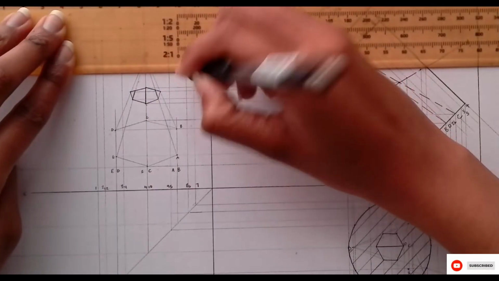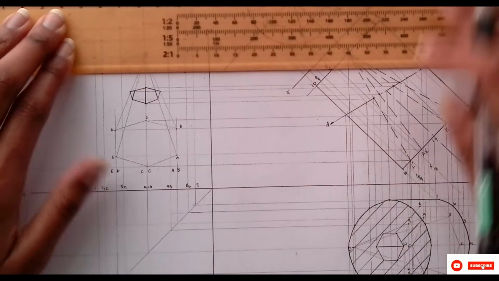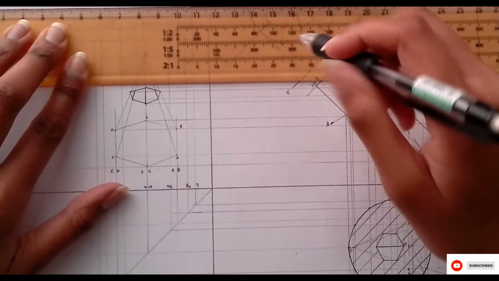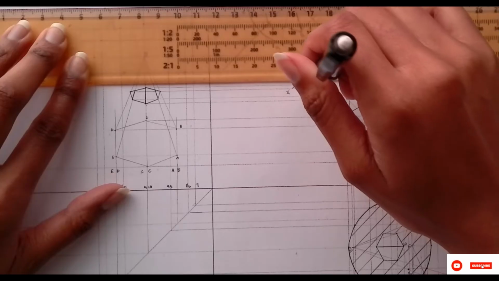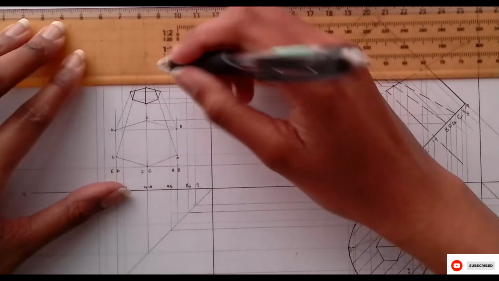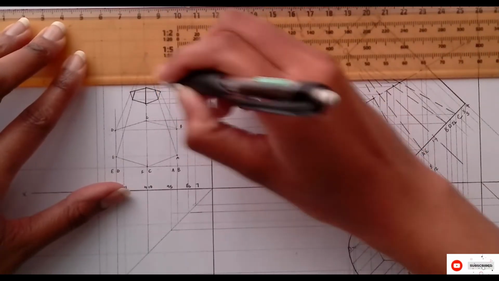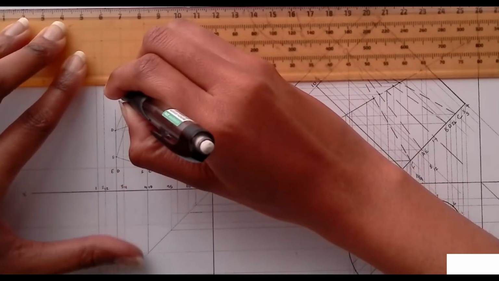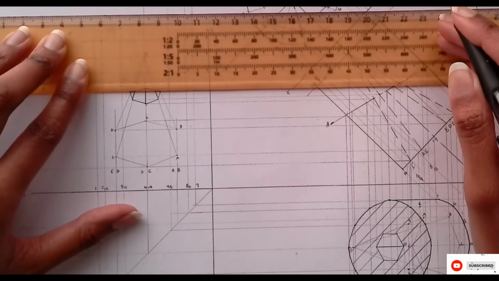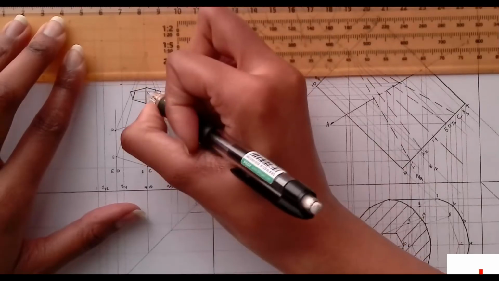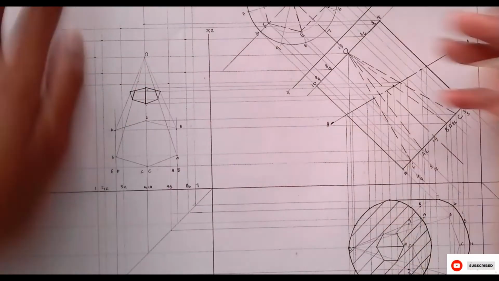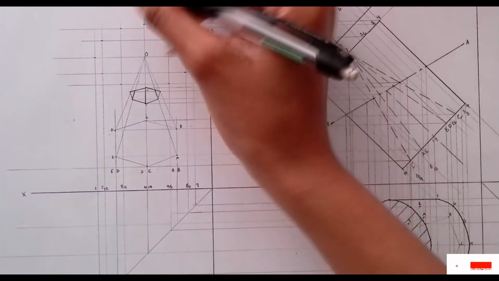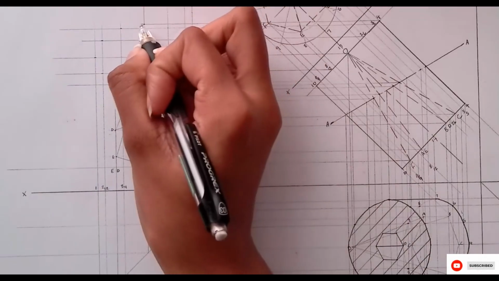So I have my 8, I have my 12 this side, 9 and 11. Then lastly 10 will be in here. So that is our circle.